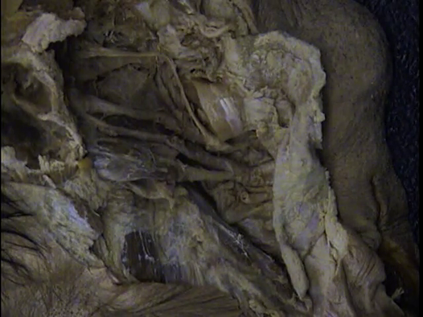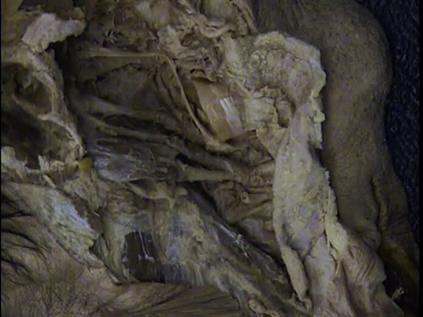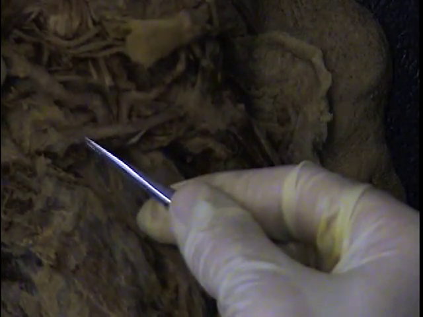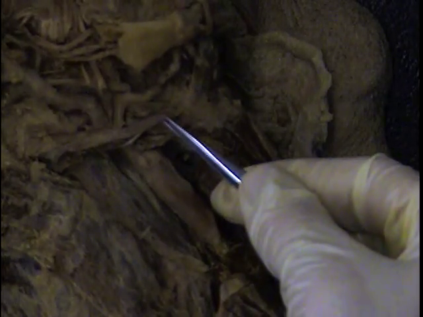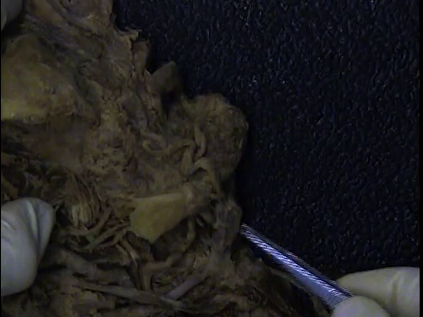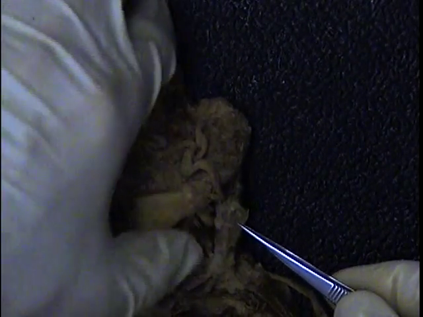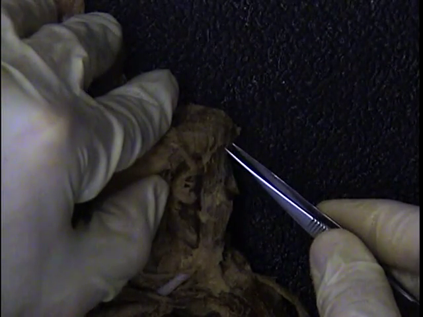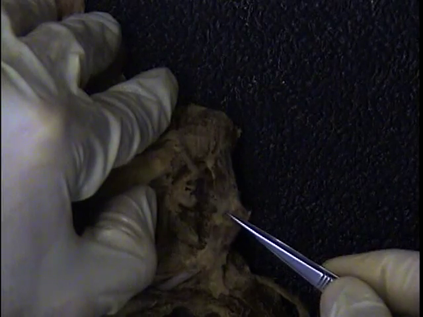Let me see if I can quickly find you another example of what the anterior belly of digastric looks like. So here, we have the posterior belly of digastric. Going anteriorly, we have the common tendon, and then it loops around and becomes the anterior belly of digastric here, where it inserts into the digastric fossa on the underside of the mandible, innervated by V3.